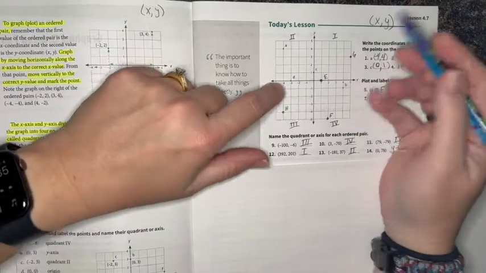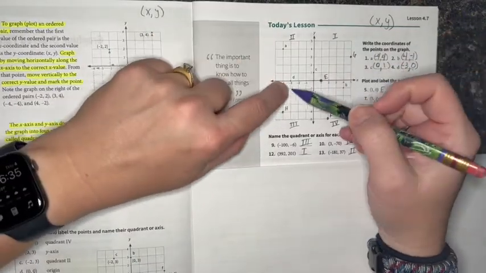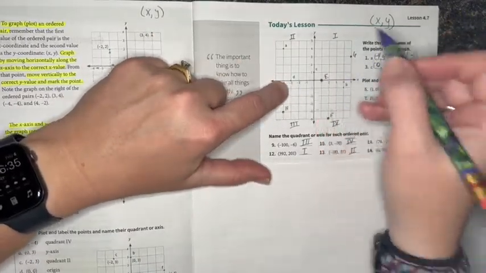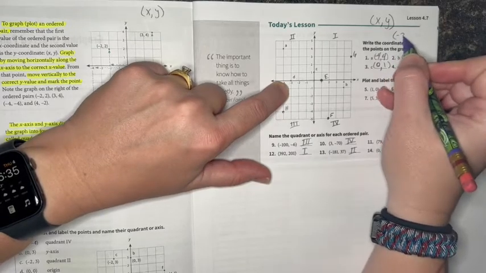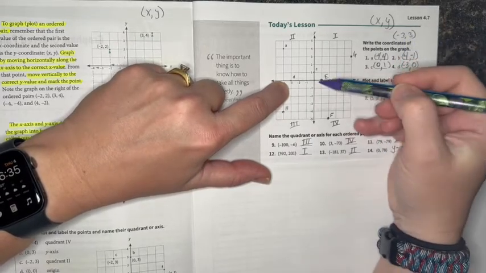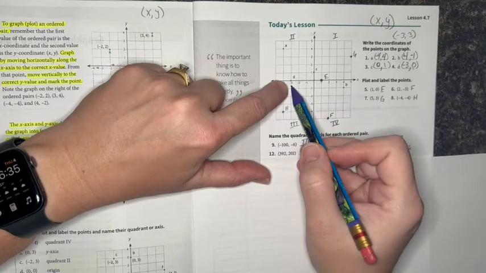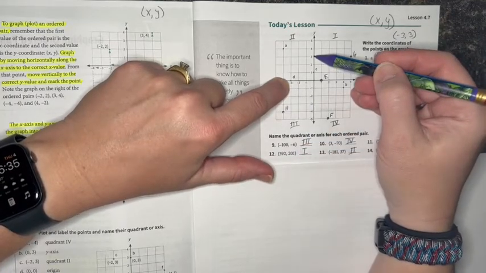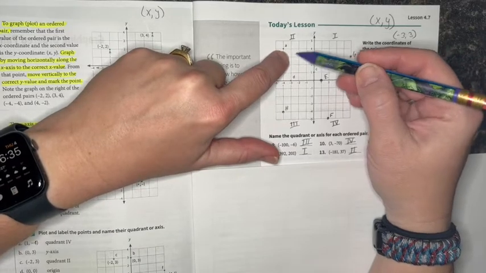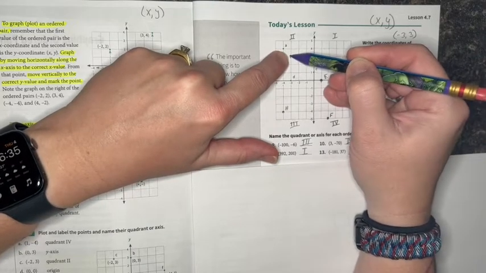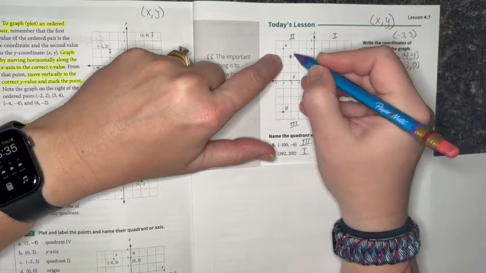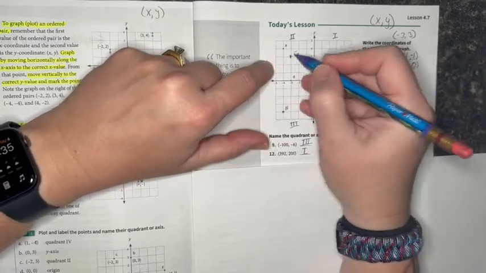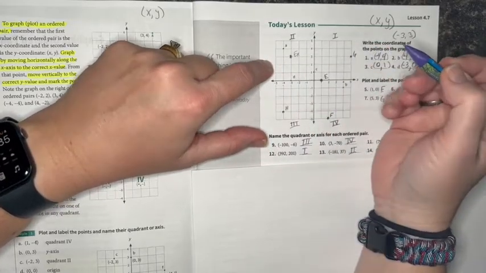So we find, and I'm just picking a random point here, if my x is -3, okay, I go to the left 3 points. If my y is a +3, I go up 3 points, and then where do they cross each other? And that would be right here, okay? And that's my example point. So we'll call it EX.